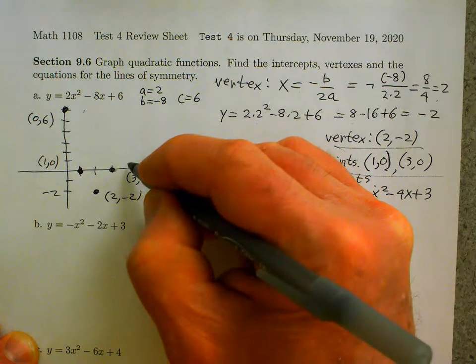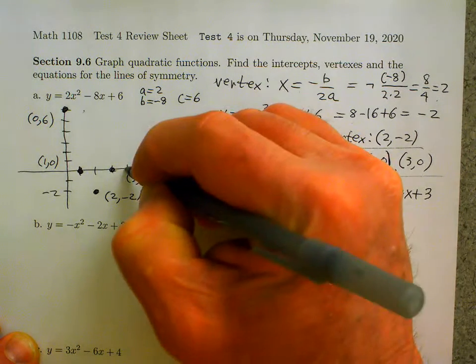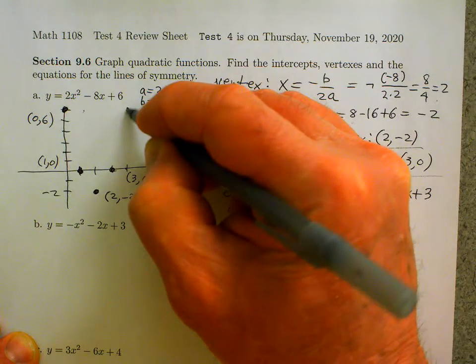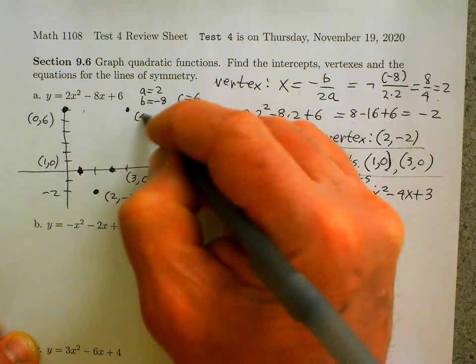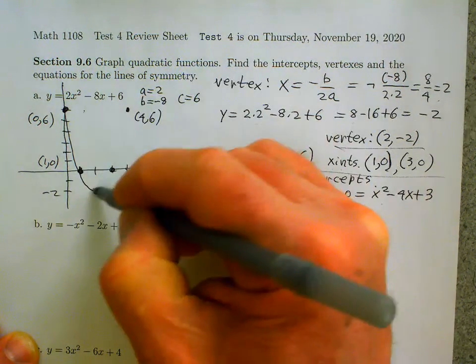And by symmetry, we can plot another point. (4, 6) has to be a point on the line. So the parabola looks something like this.